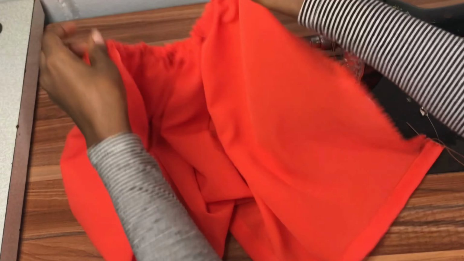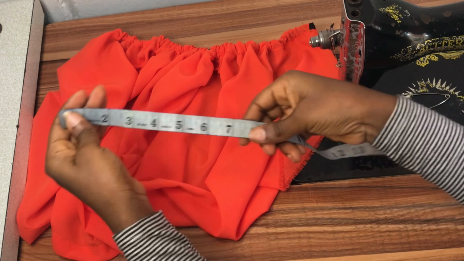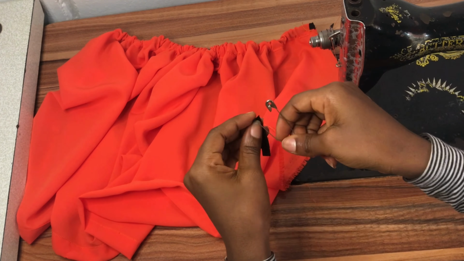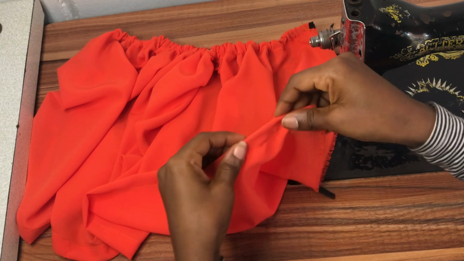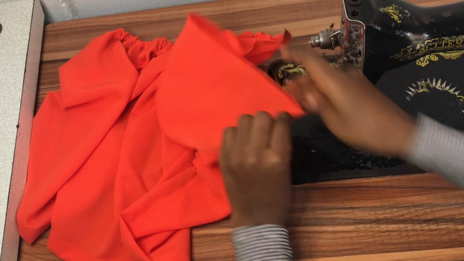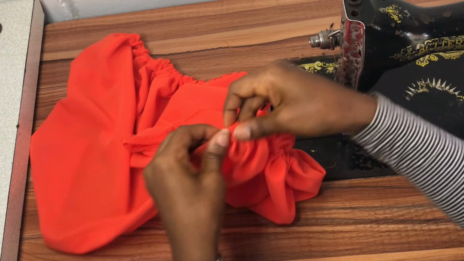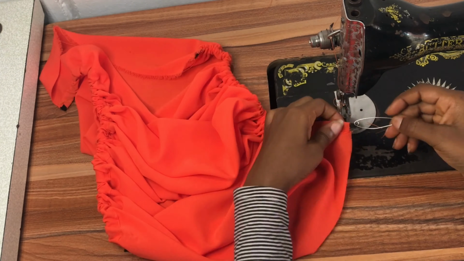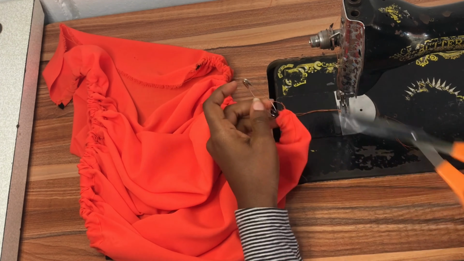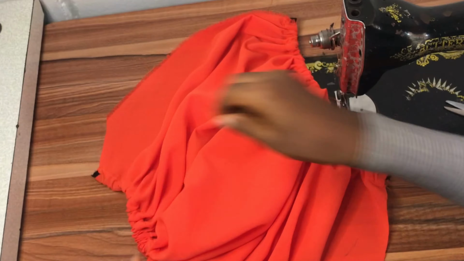After doing that, I'll also insert the elastic band to the base. I'm done fixing the elastic band on both ends.